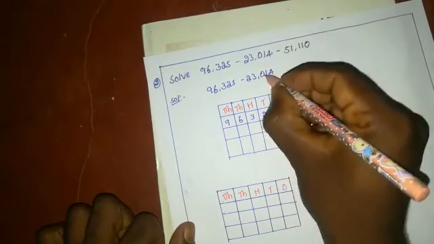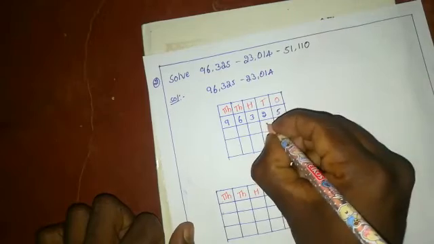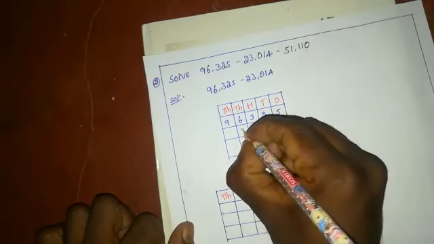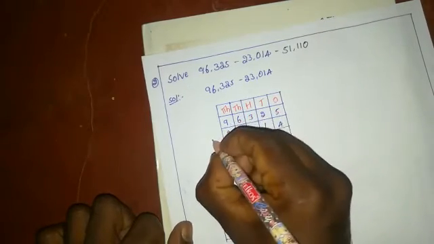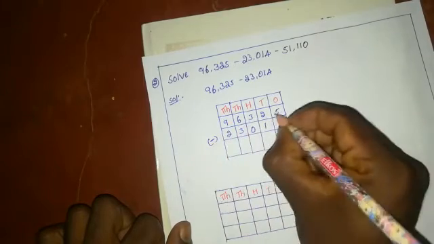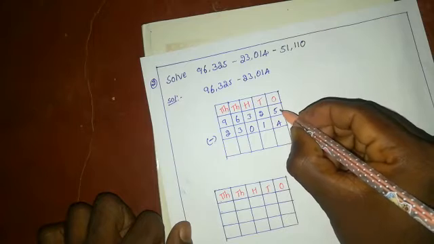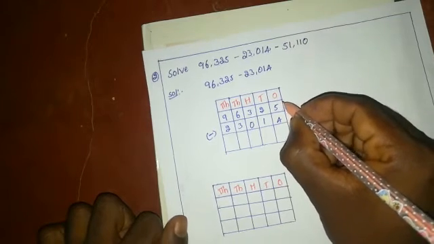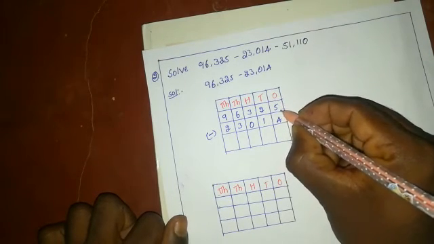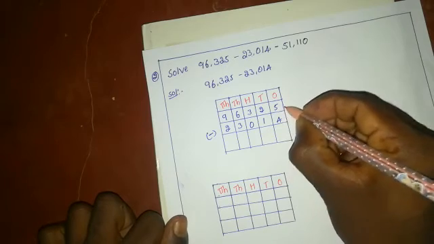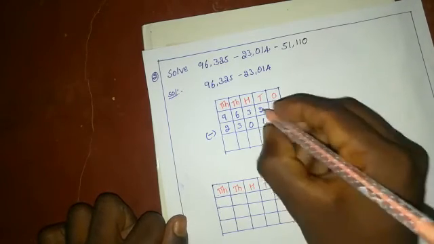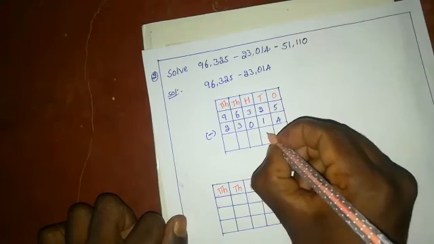From this we have to subtract this, that is 4, 1, 0, 3 and 2. Minus means we have to subtract this from this. Subtraction starts from the ones column. In the ones column we have 5 and 4, we subtract 4 from 5, we get 1. Here we subtract 1 from 2, we get 1.